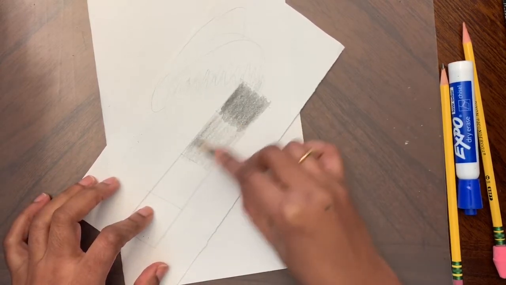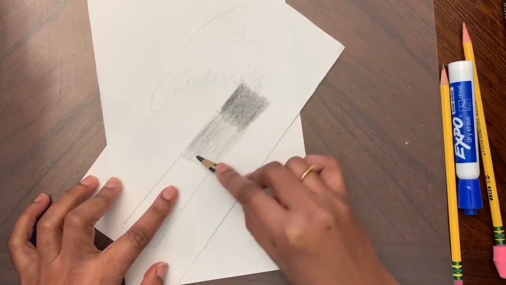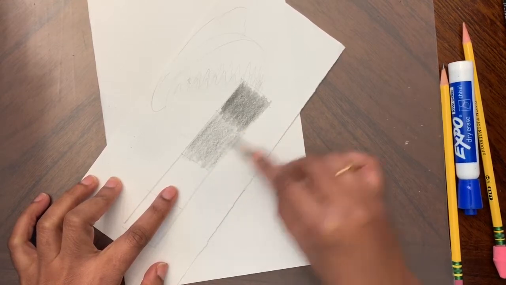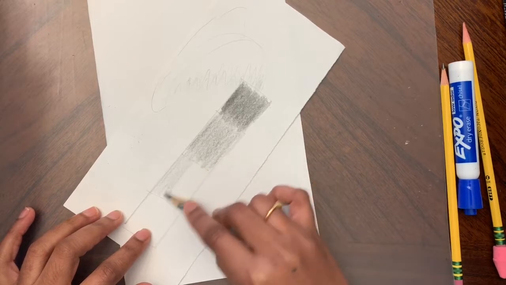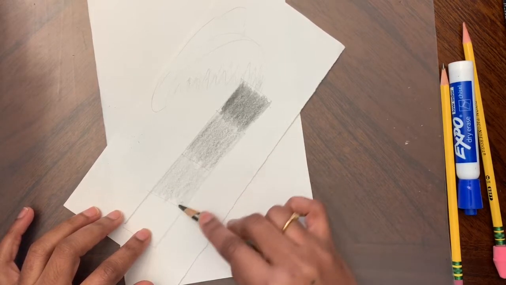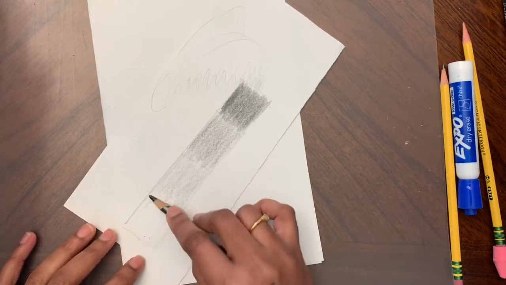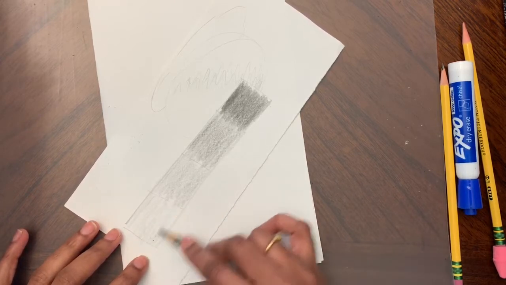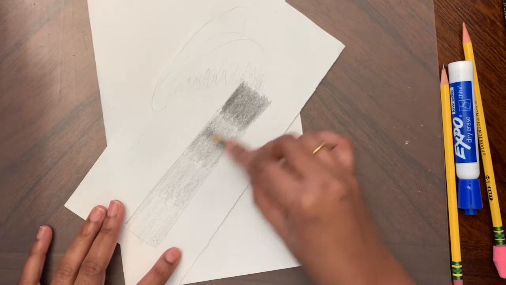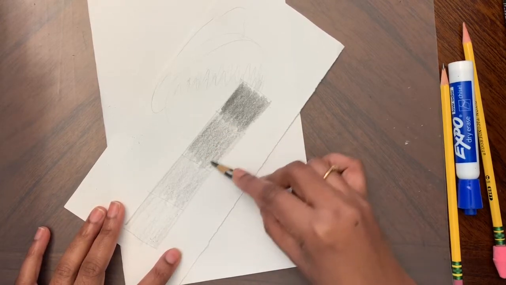So I'm going to make it a little bit darker than this. So I'm going to put a little bit more. I added one more layer to that. I'm going to make the next one lighter than the second one. And the last one really light. So maybe this one a little bit more.